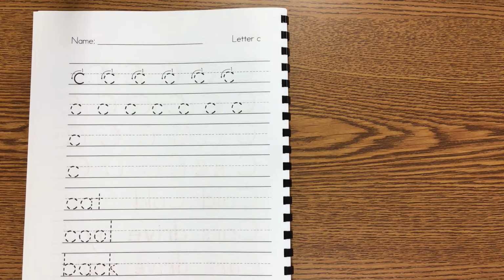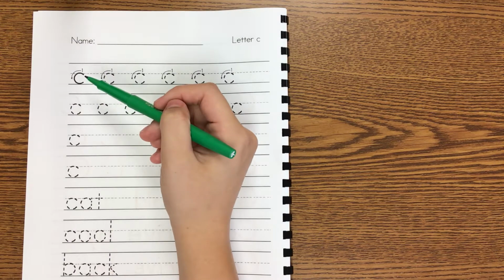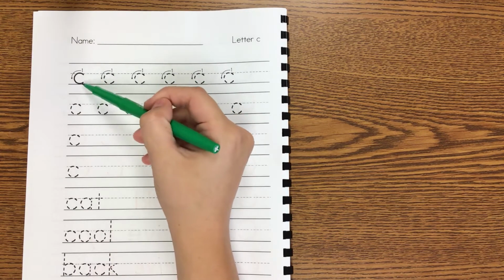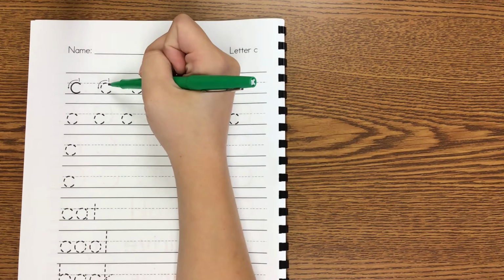All right, friends, so you just did capital C, so now we're going to do lowercase c. Just like capital C, it's just one curved line. This is more like a ball, and remember, it's kind of like a cookie, and we took a bite out of it. So let's trace on the dotted line for lowercase c.